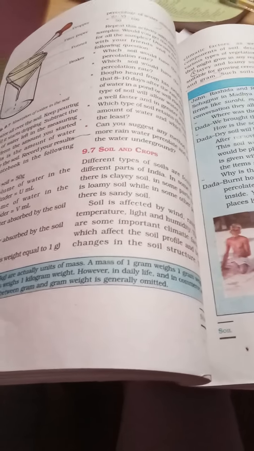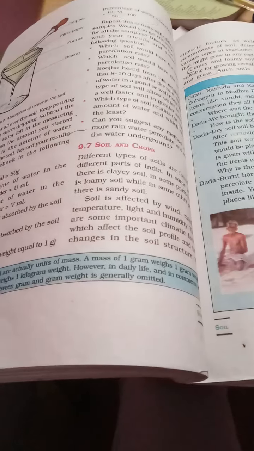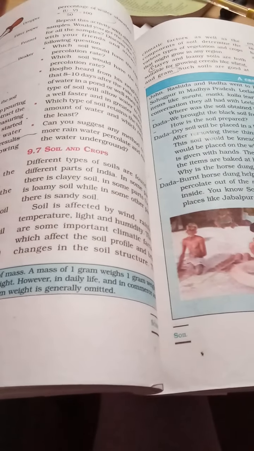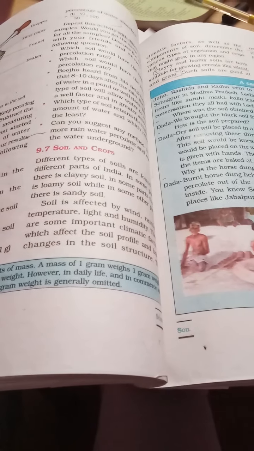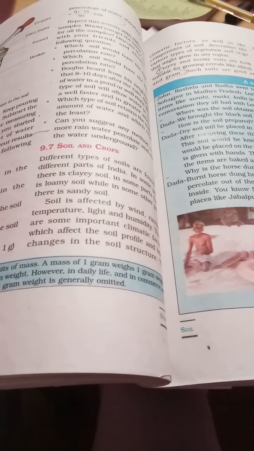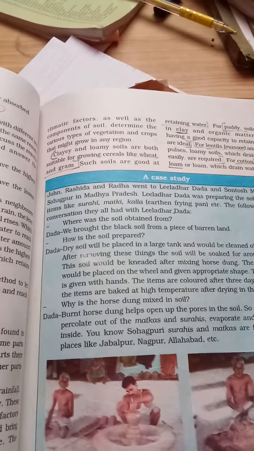Now soil and crops. We all know that crops are grown in soil only. Soils are of different types. Soil consists of various microorganisms and nutrients, macro as well as micronutrients, which are required for the growth of plants. Different kinds of crops need different kinds of soil. We have already studied that predominantly there are three kinds of soil.